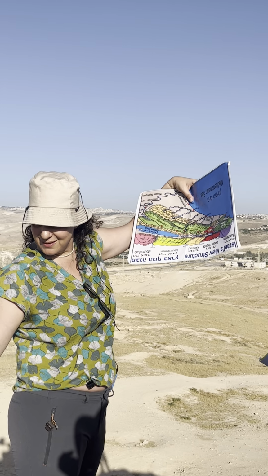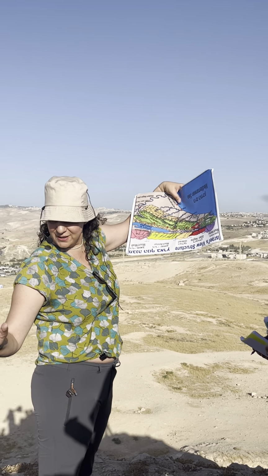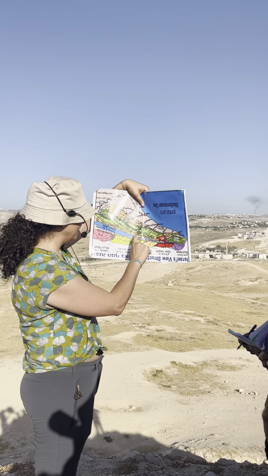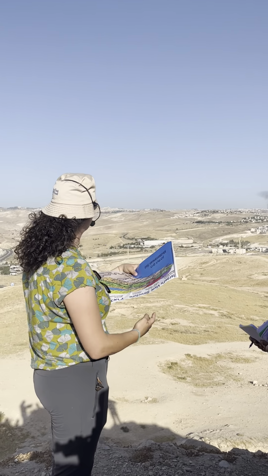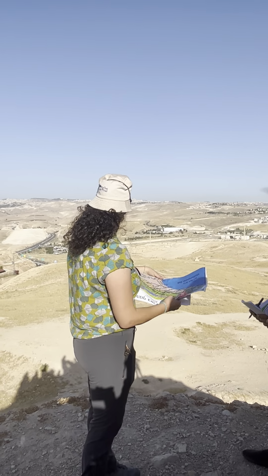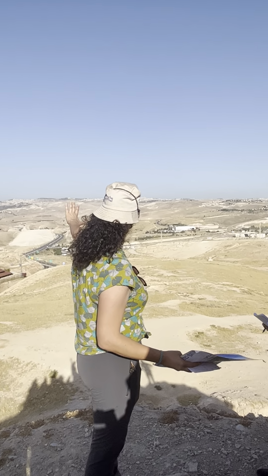There is a difference. The syncline of Wadi al-Kelt, that's the same one. And we're looking towards west, towards Jerusalem. So we can clearly see the Mount of Olives.